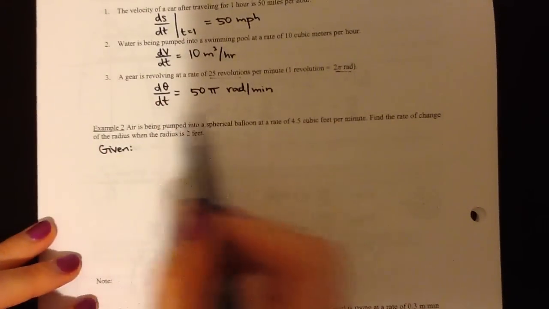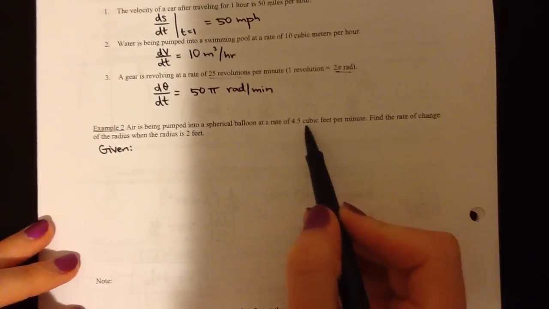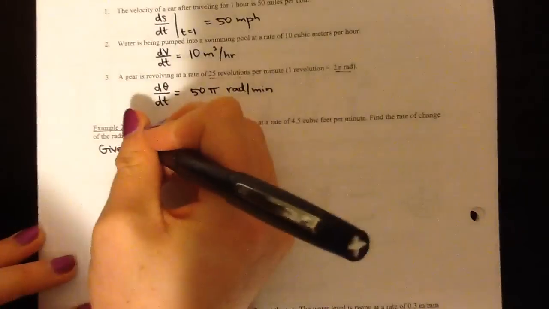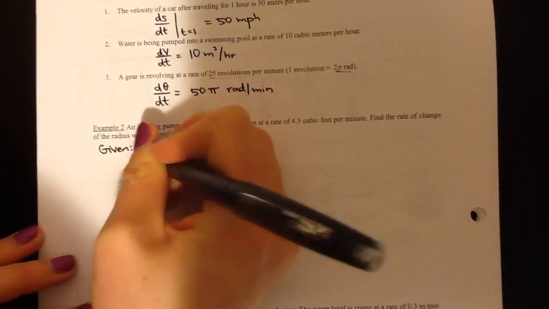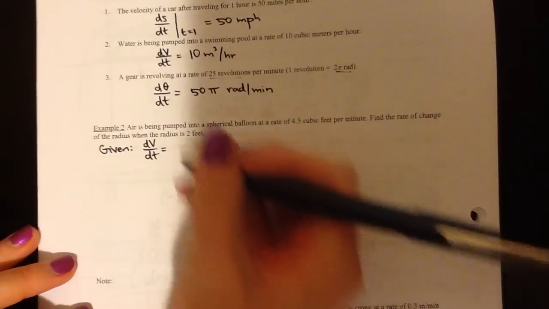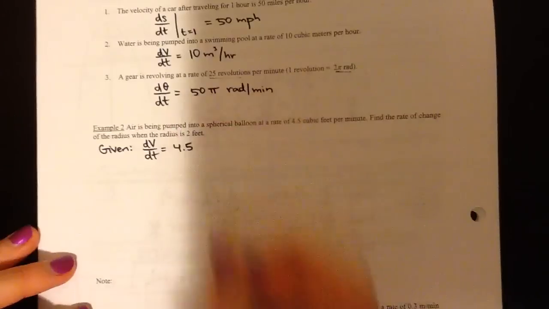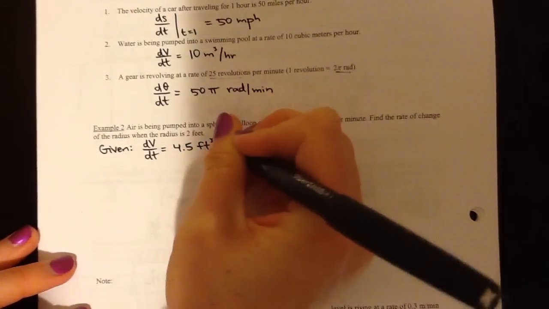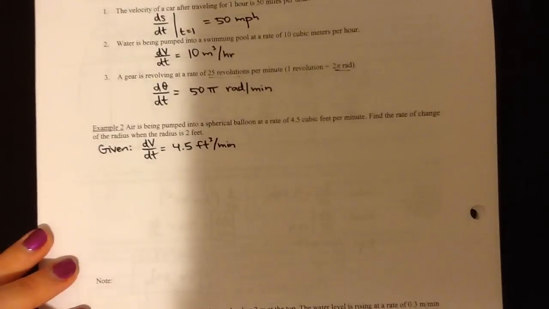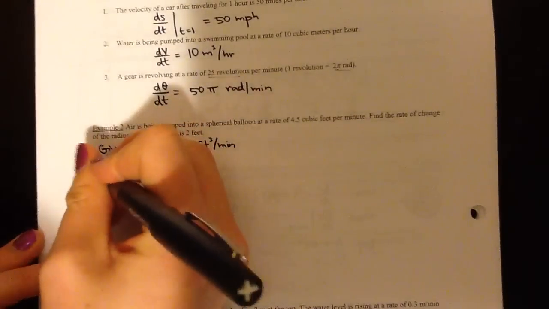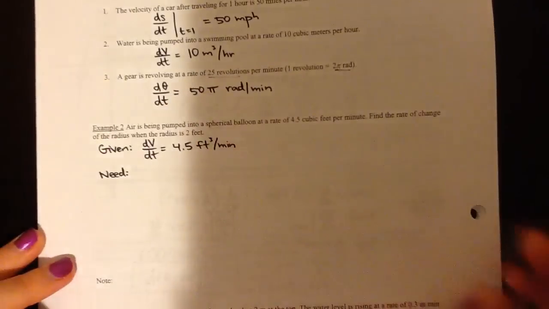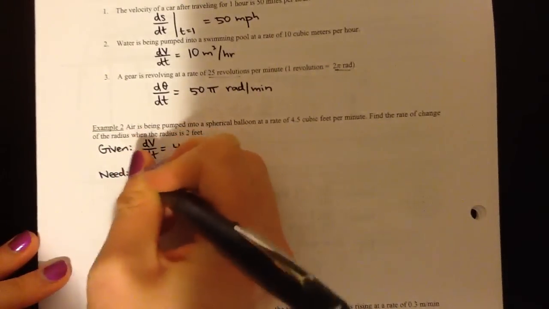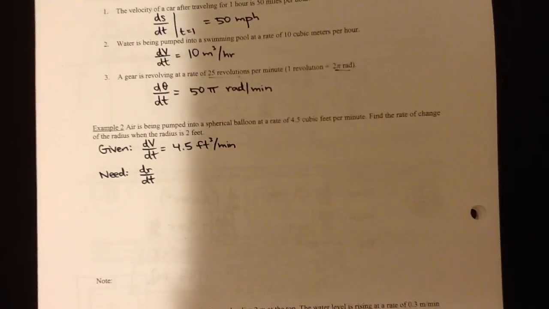What we are given: air is being pumped into a spherical balloon. Again, if you're unsure of what the quantity is, just look at the units. Cubic feet is always volume. So this is the rate of change of the volume with respect to time. And it's being pumped in, so we know the volume is increasing. So it's a positive 4.5 cubic feet per minute. That's our given info. We'll use that in the last step. What we need is written in the second sentence. Find the rate of change of the radius. So that's dr by dt when the radius is 2 feet.